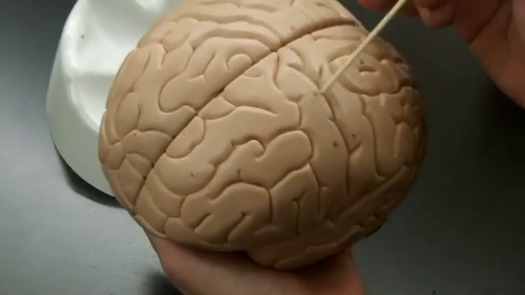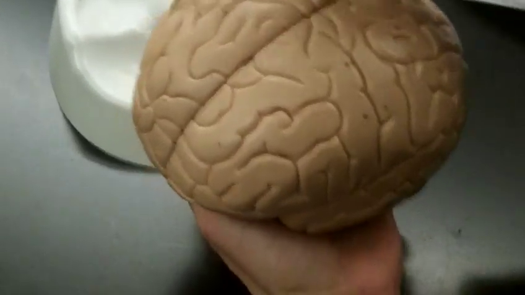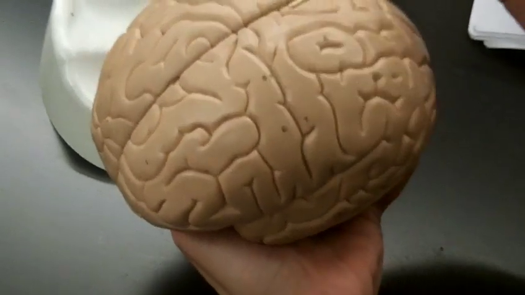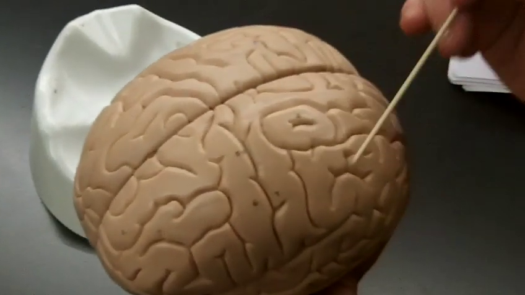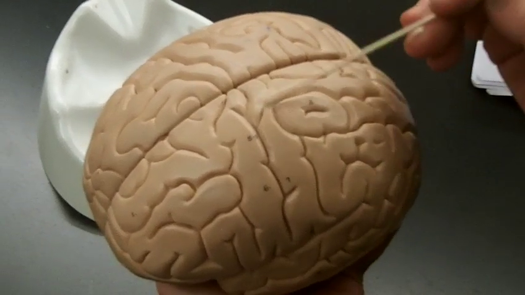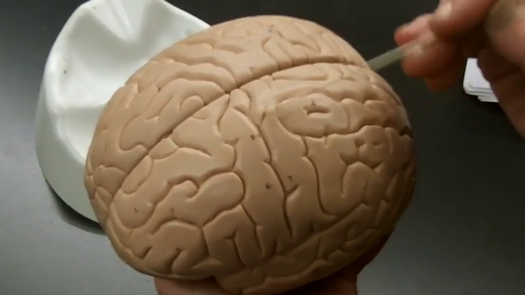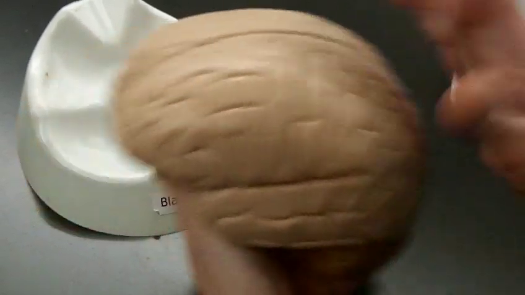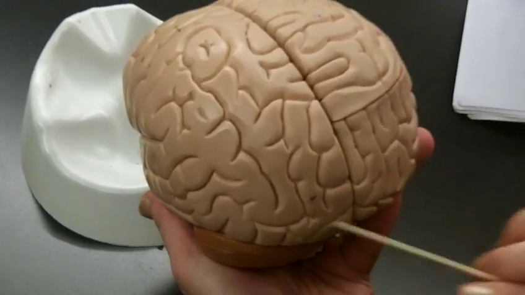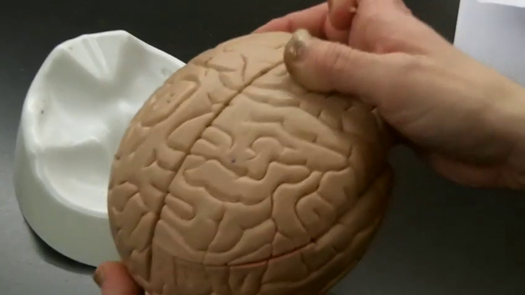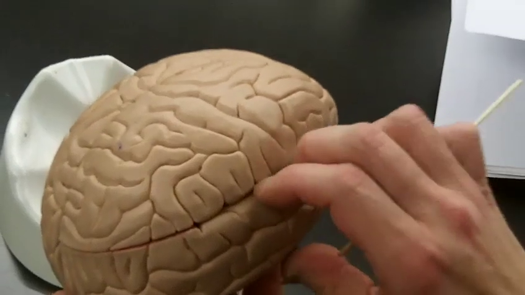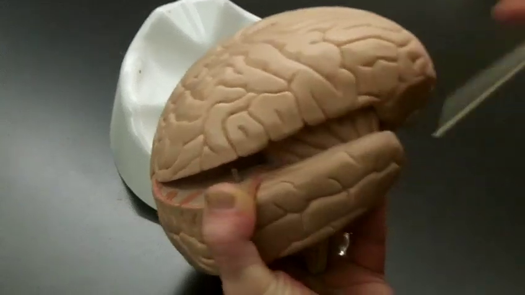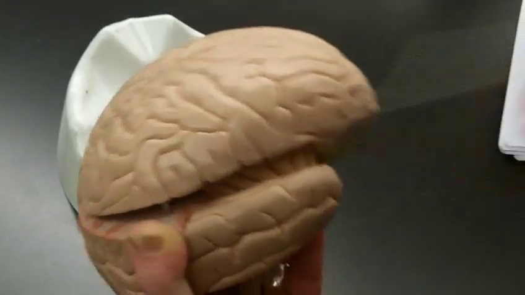So, in terms of the lobes, this is the frontal lobe, which is where the precentral gyrus is located. These are the parietal lobes, and this is where you find the postcentral gyrus, or the somatosensory cortex, in the parietal lobe. This is the temporal lobe. The occipital lobe is here in the back. And then the insula, which is another lobe, you have to take the lateral sulcus and pull it down. And when you look right inside, that's the insula right there.